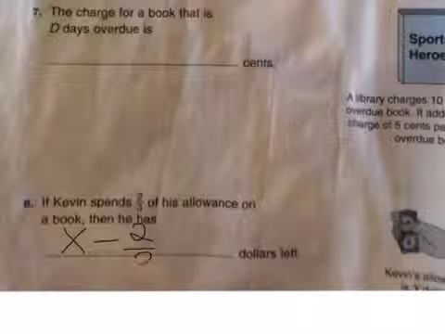Kevin's allowance is represented by the variable X. So we have X, and he spends 2/3. He has minus 2/3 now. And that would give us the amount of money that he has left, which we all know would be 1/3. But really, what is 1/3? How much money did he really have to begin with? We don't know, and that's not important right now. What's important is that you're able to identify how to write an algebraic expression from a real-life situation.